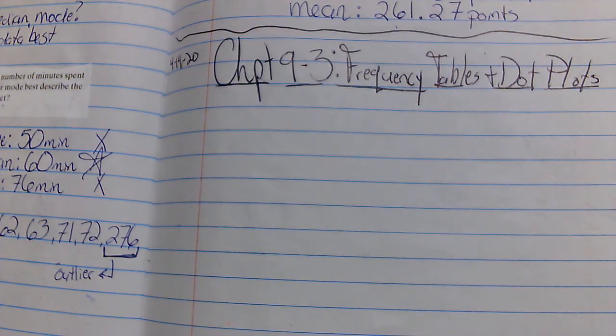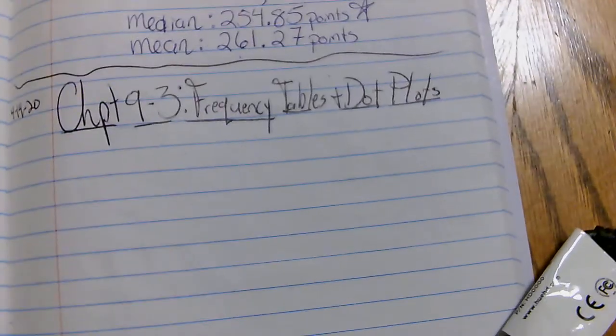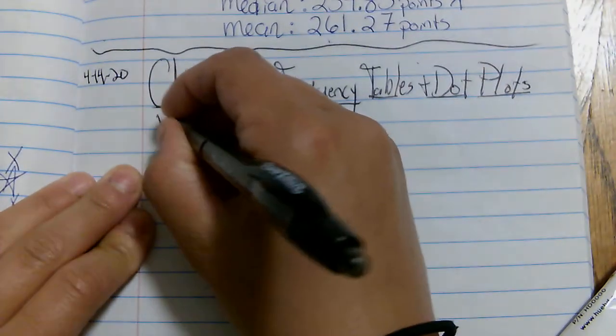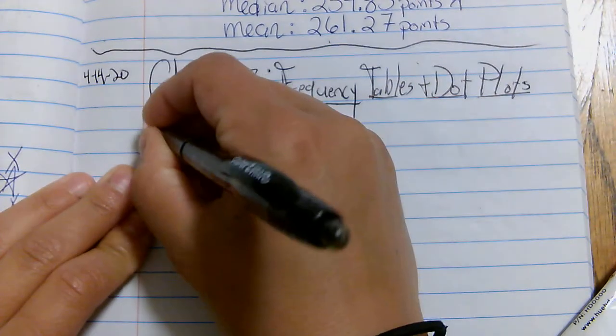Now, there is a page of cutouts that goes along with this set of notes. So if you have not printed those out yet, please pause the video and go ahead and do that now. Alright, so we will get started. Let's begin with a little bit of vocab.